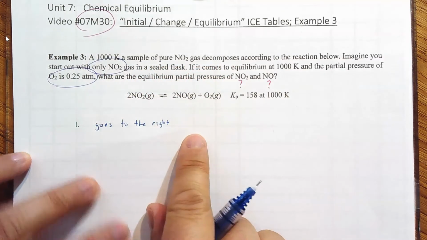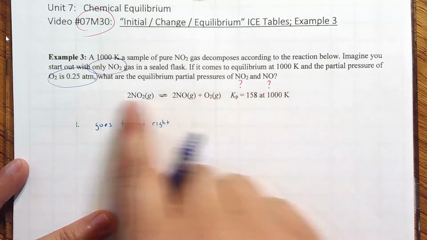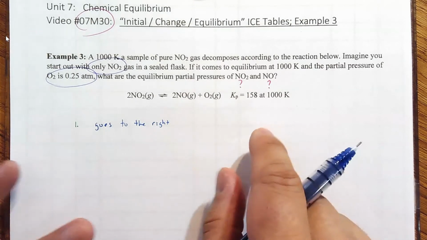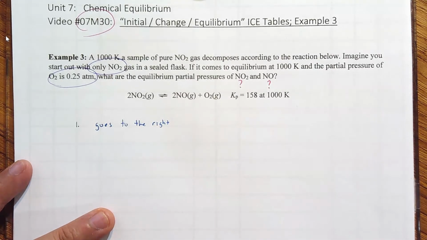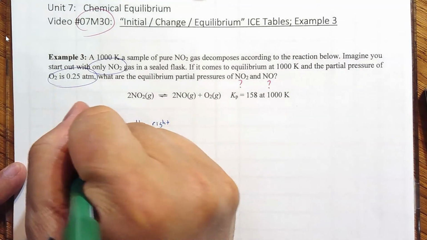Okay. I'm not going to calculate the QP, right, because we're now working with partial pressures. We know that QP is 0 because your products are 0 at the beginning. So we need to make products. Let us go ahead and set up the ice table.